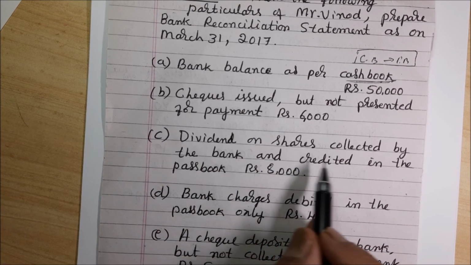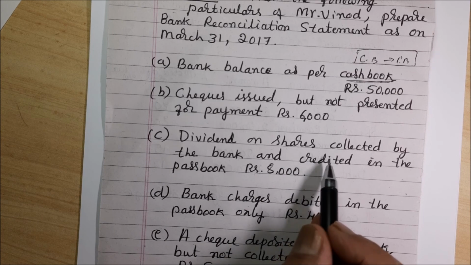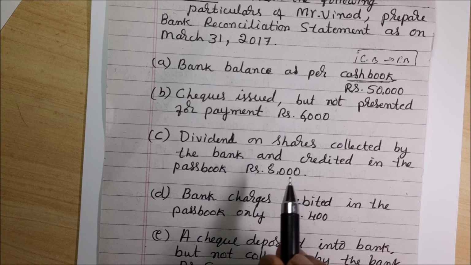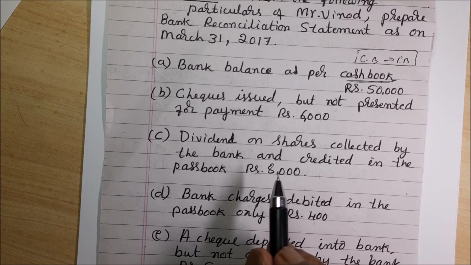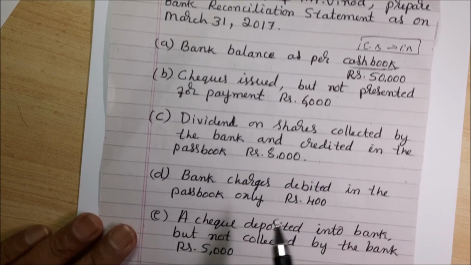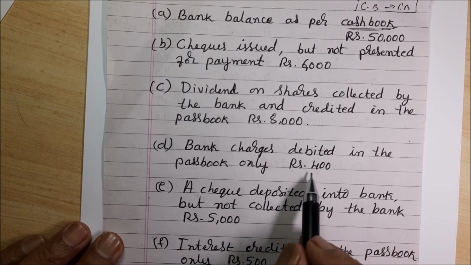The dividend collected on shares. I have purchased shares. For that the dividend has been given. When dividend has been given, it means profit. When you get profit, your passbook balance increases. Cash book balance is showing less, but passbook balance is showing more. Add. Bank charges debited in the passbook rupees 400.